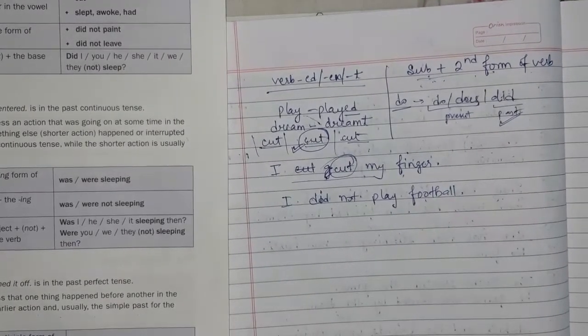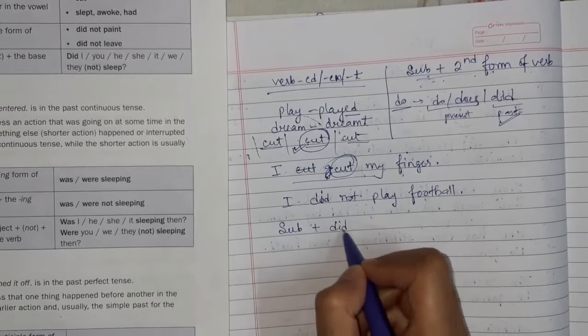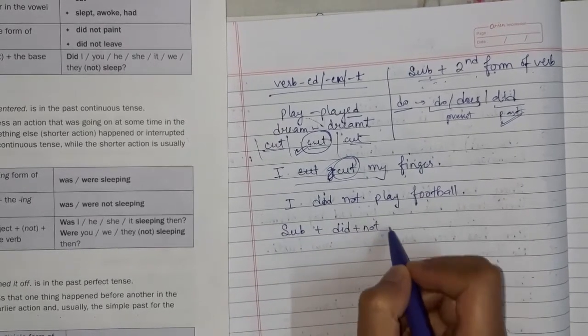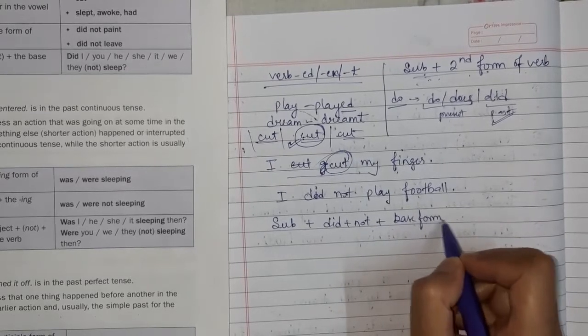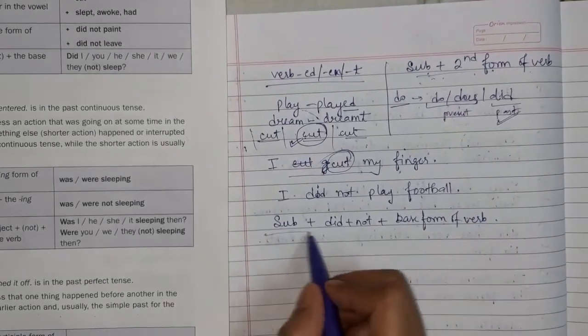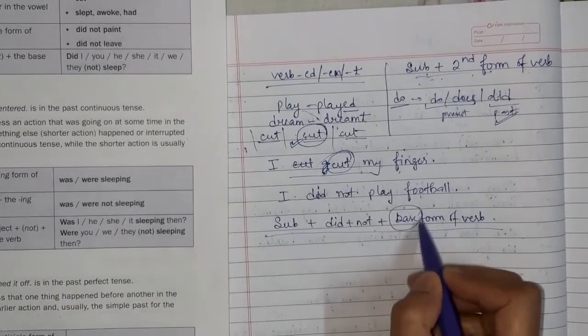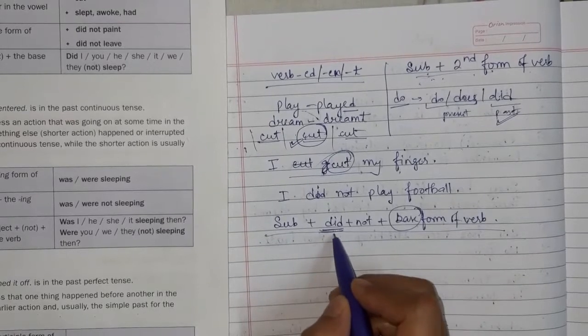So, I did not play football. Here the formula of the negative is subject plus did plus not and the base form of the verb. The base form of the verb, that is the first form of the verb, is the formula of a negative sentence. Why the base form of the verb? Because already we are changing the tense with this, do becomes did because of past.